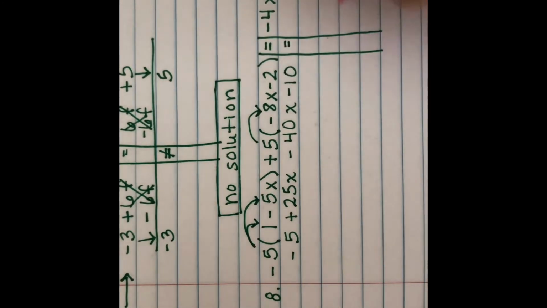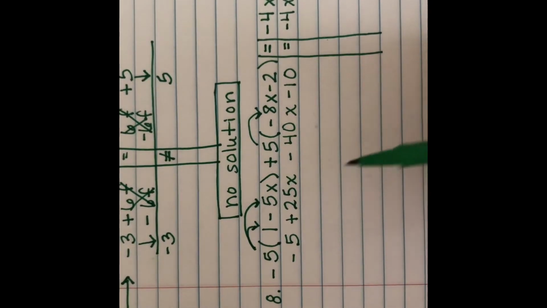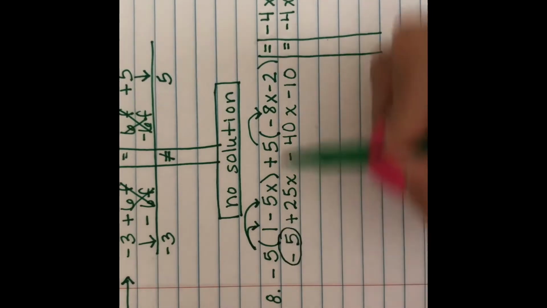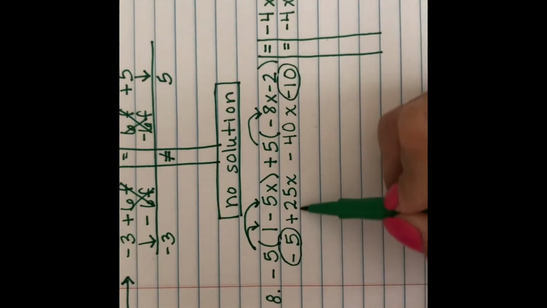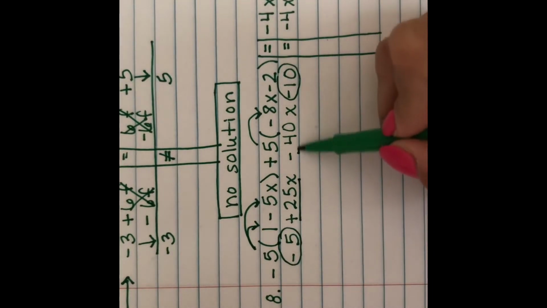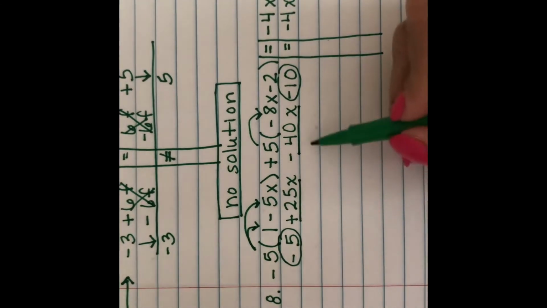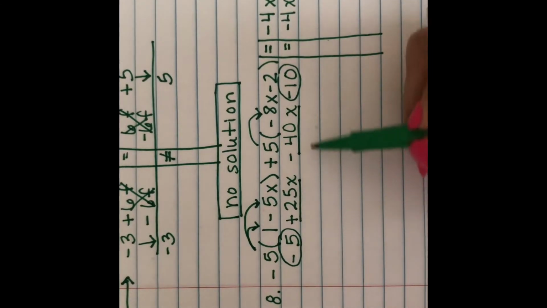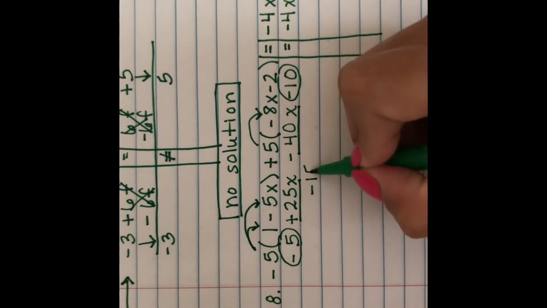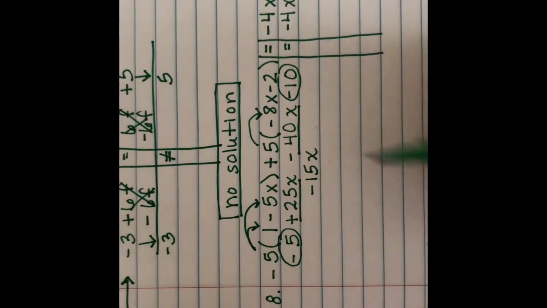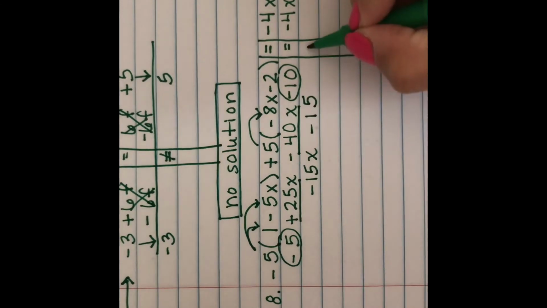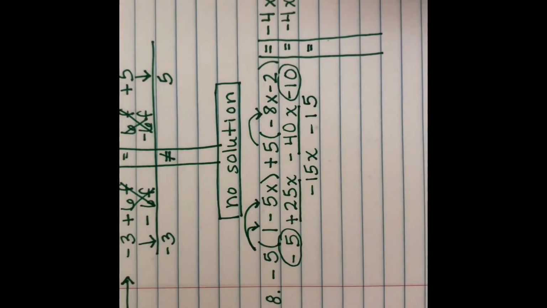I'm going to bring down my equal sign and bring down the right side. And you could also have combined these two like terms in that step. I'm just going to wait to the next one. So now I'm going to look for like terms on the left side. It looks like -5 and -10 are like terms, as are +25x and -40x. I like to start with the variable. So +25 and -40 make -15x. -5 and -10 make -15. On the right side, these are like terms. So I have a -12x.